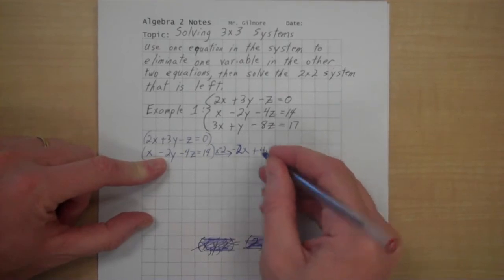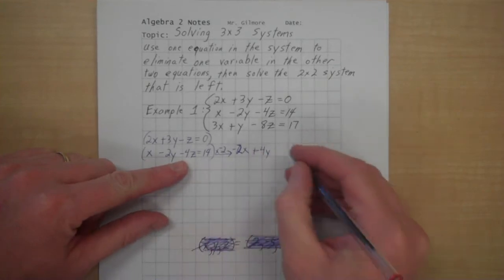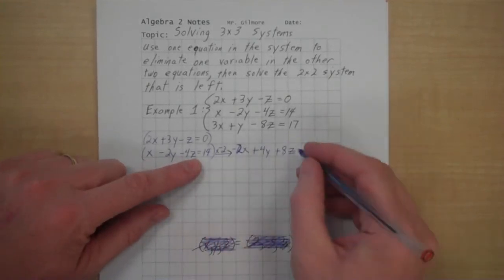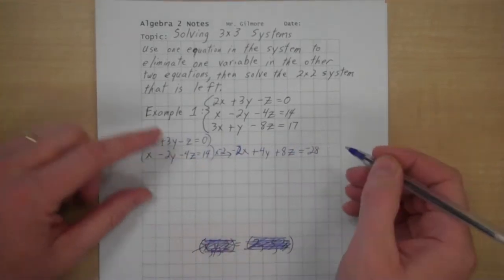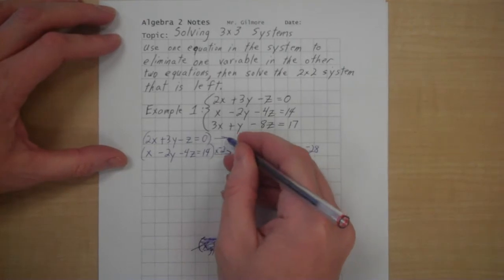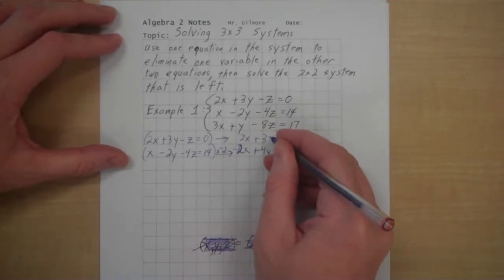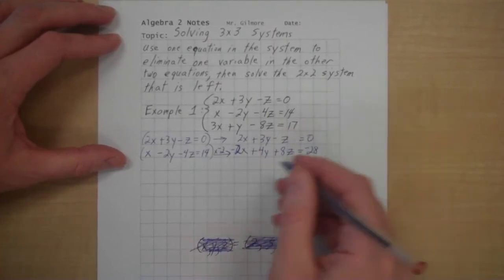So negative 2x plus 4y, because negative 2 times negative 2 is positive 4, plus 8z is equal to, even this number needs to be multiplied by negative 2, negative 28. And this is positive 2x plus 3y minus z equals 0.